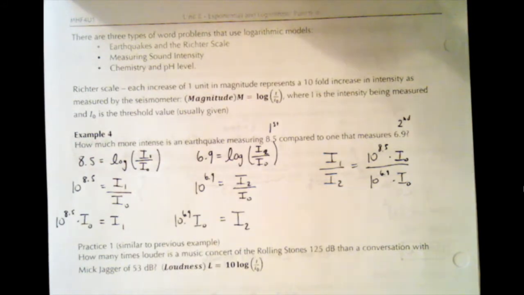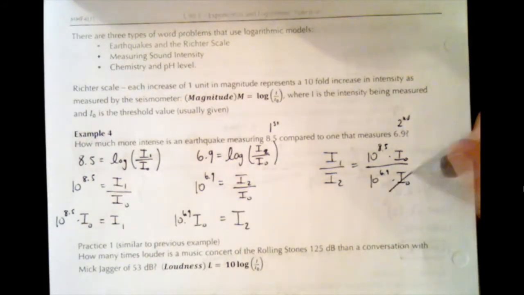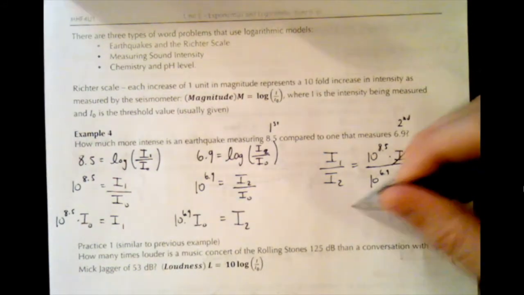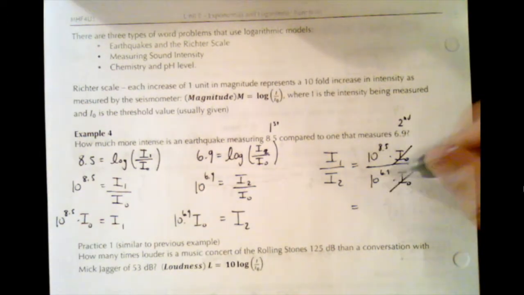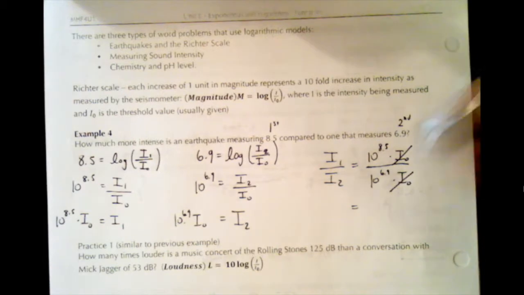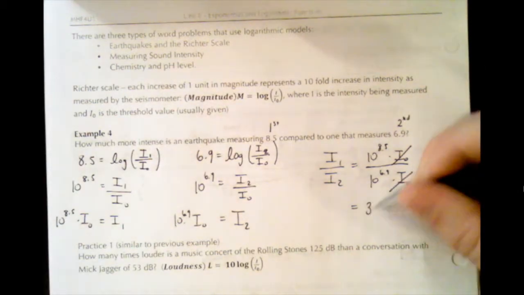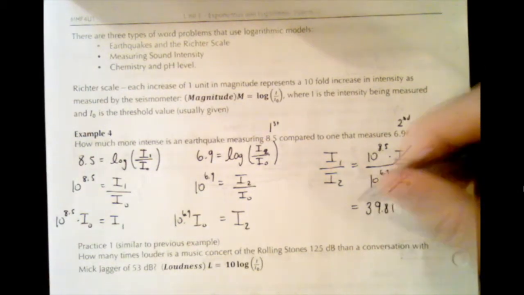Assuming the threshold intensities were the same, we can divide them away, and that leaves us with just 10 to the exponent 8.5 divided by 10 to the exponent 6.9. And if we do the division there in our calculators, we get 39.81.